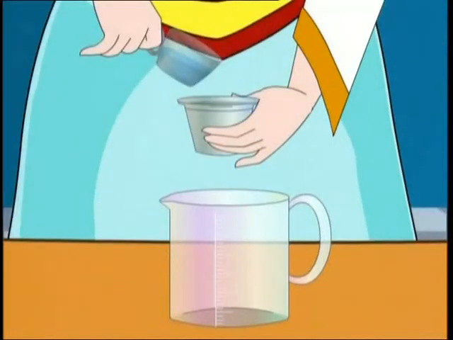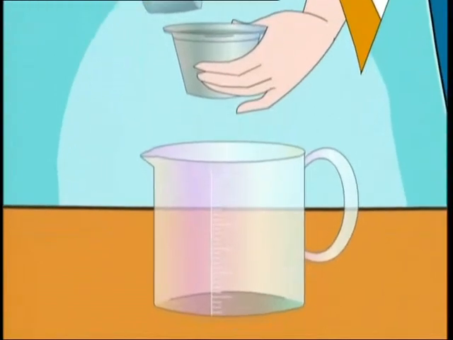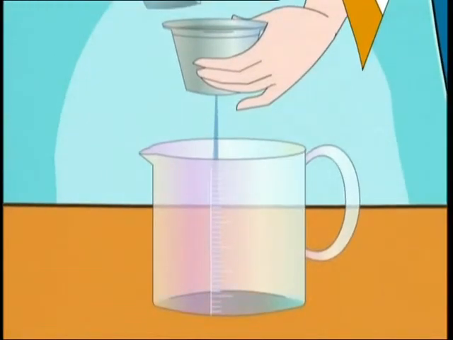Now hold the cup with sandy soil over another measuring cup. Pour half cup water into the cup filled with sandy soil. Measure how much water drains through in 2 minutes.